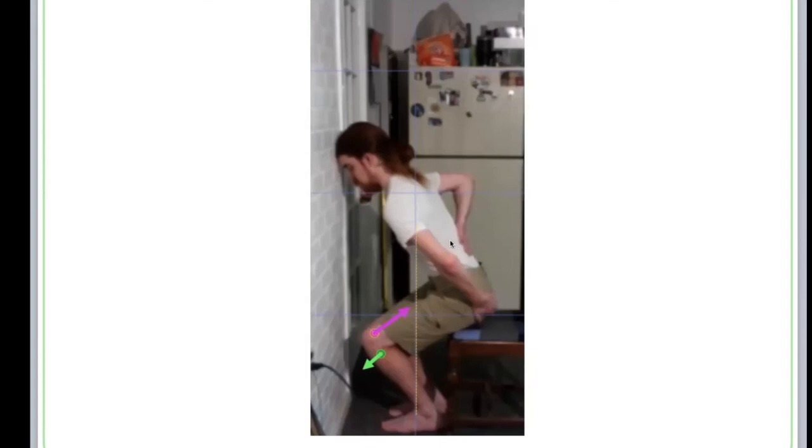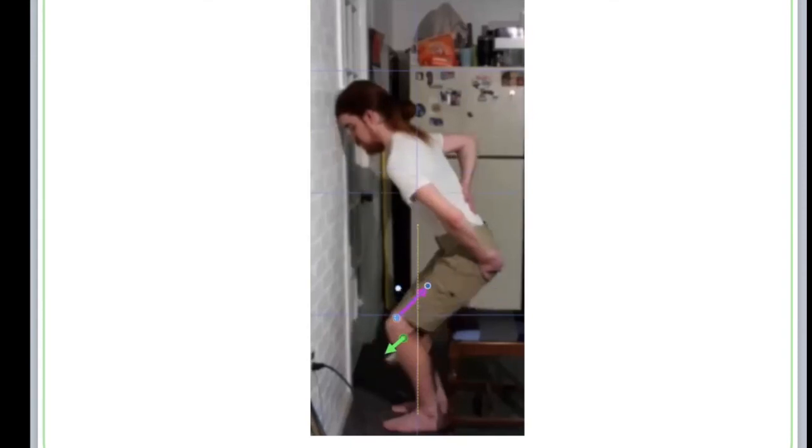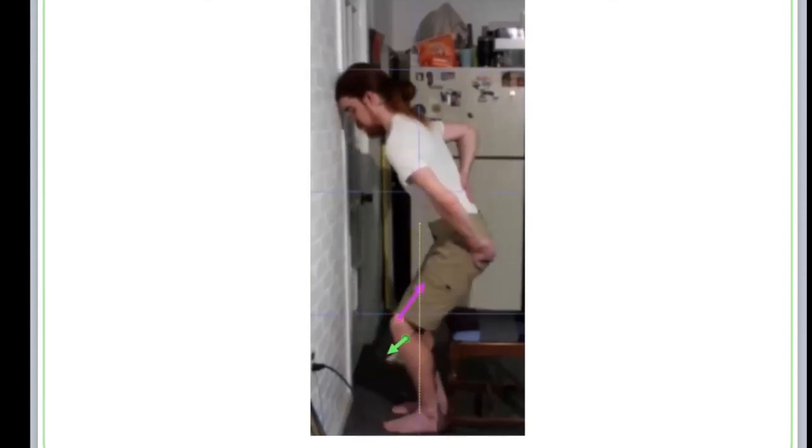Of course, there are missing forces, there are missing movements, and it's going to be necessary to correct this activity. There is too much movement backward of the lower sacrum again.